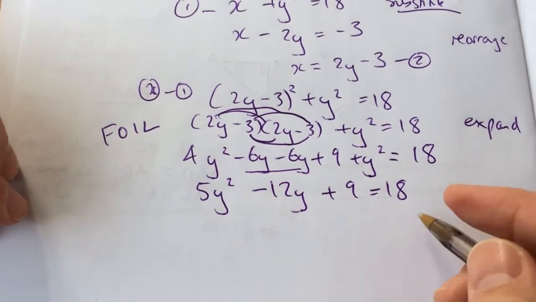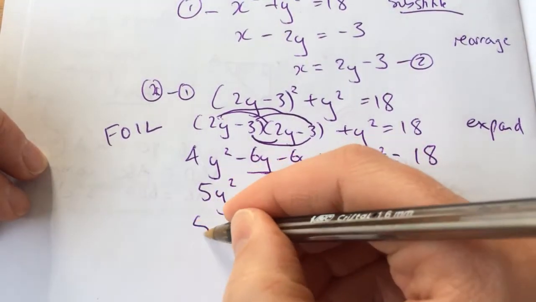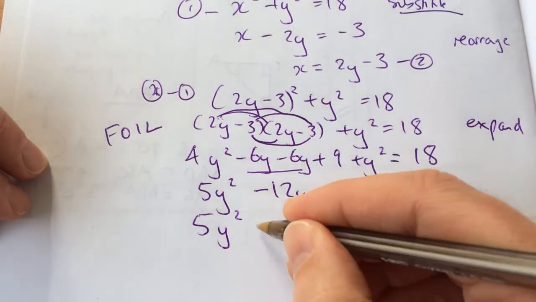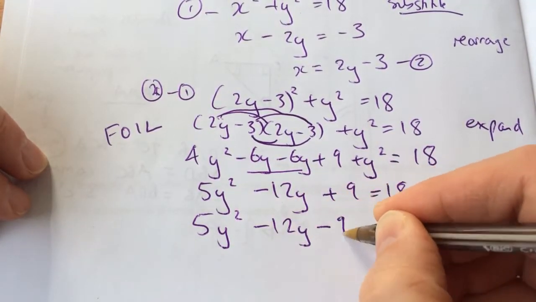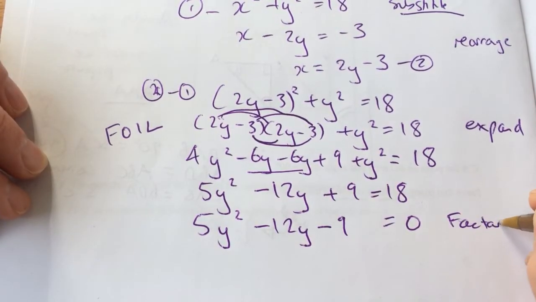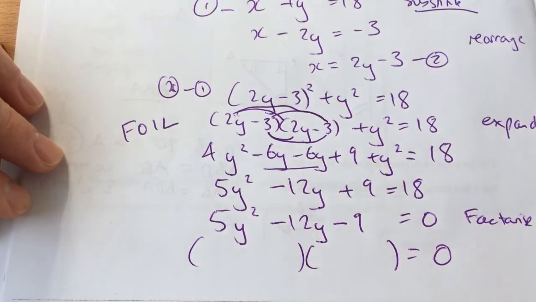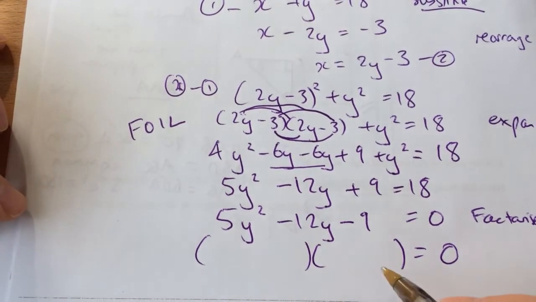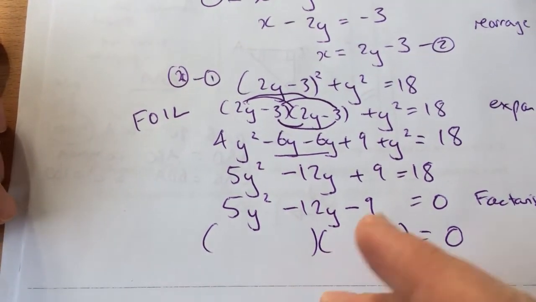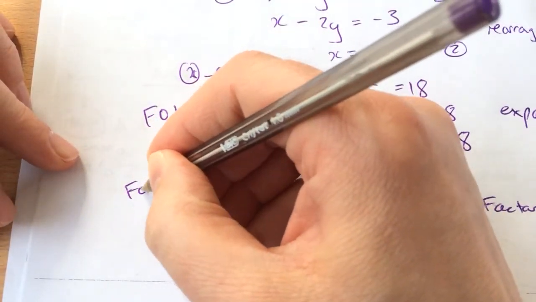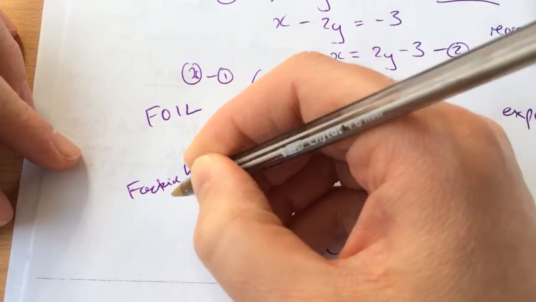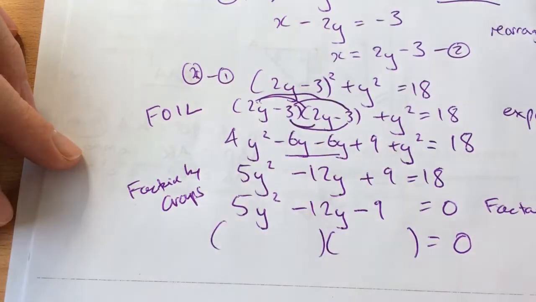I'm going to bring the 18 across and set it equal to 0, because then we can factorize. What we're going to have to do now is factorize and put 2 brackets there. Now you can either use trial and error, or you can use factorizing by groups.